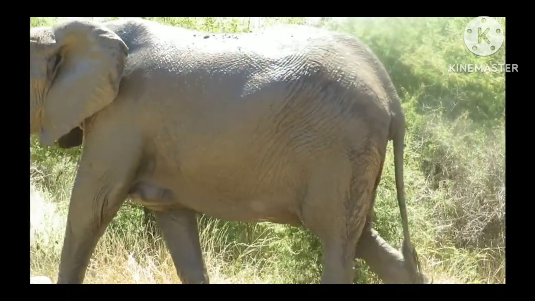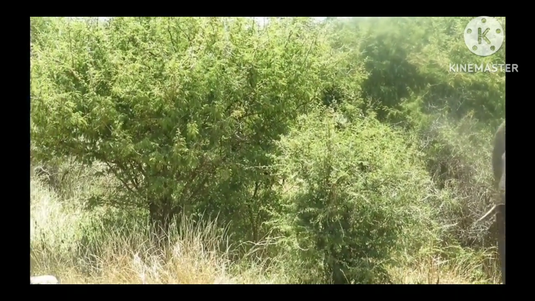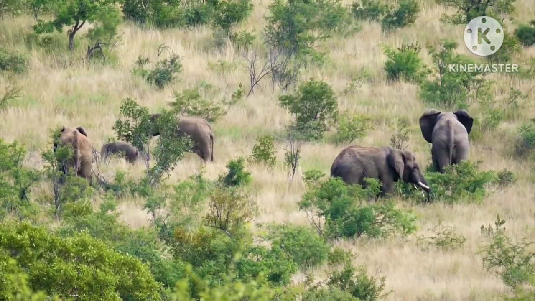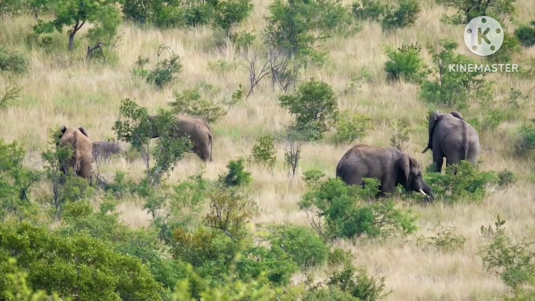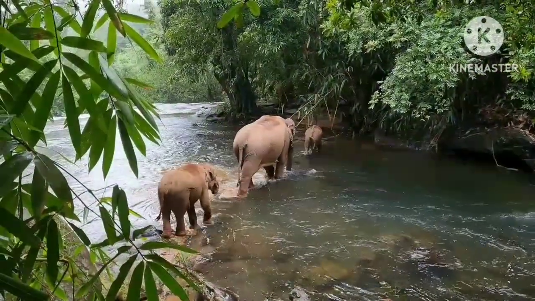African elephants are susceptible to a variety of diseases, including bacterial, viral, and parasitic infections. Some of the diseases that can affect African elephants involve the respiratory, digestive, and nervous systems. Conservation efforts and good health management are needed to protect African elephant populations from disease threats.